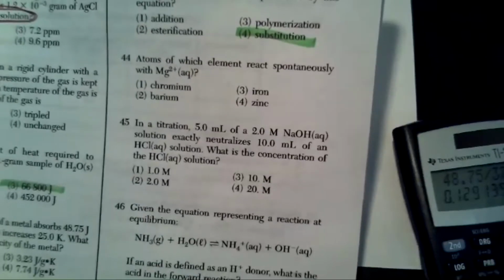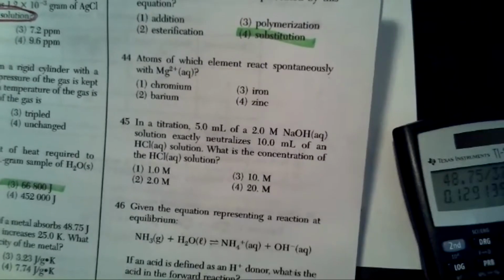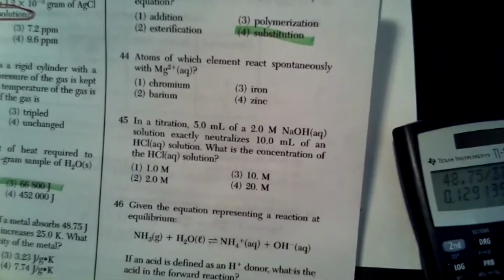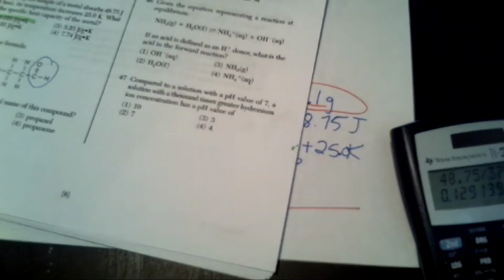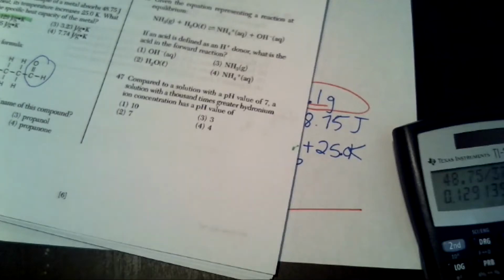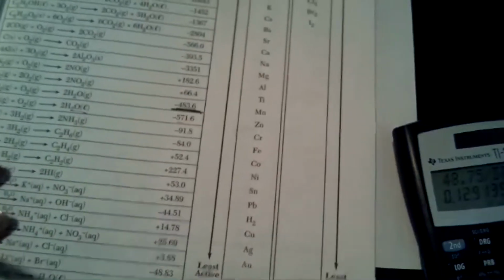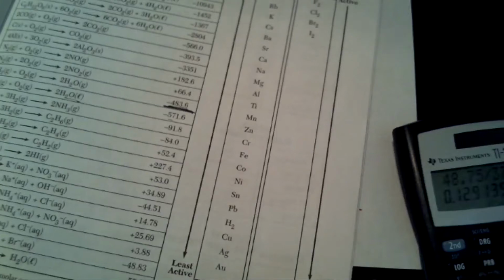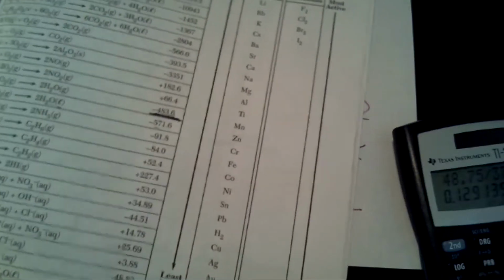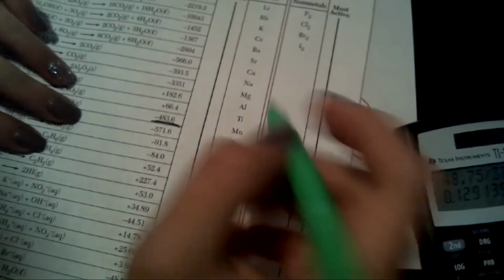44, atoms of which element react spontaneously with magnesium? Okay, this is table J. On table J, which is kind of a pain in the neck because there is no numbers on it, and it's just like, hey, look at all these letters. Kind of sucks. Okay, which element reacts spontaneously with magnesium?